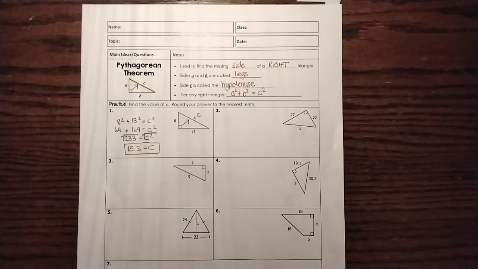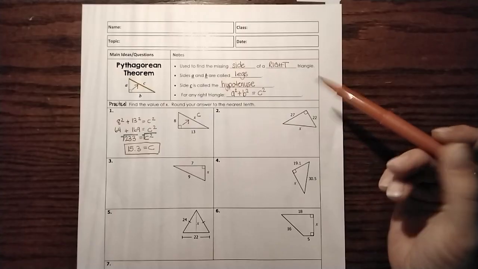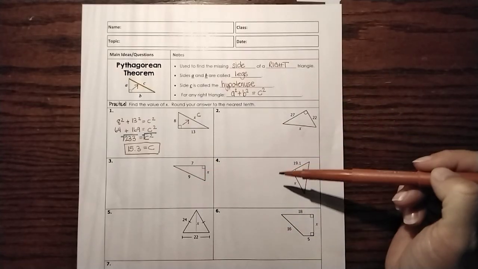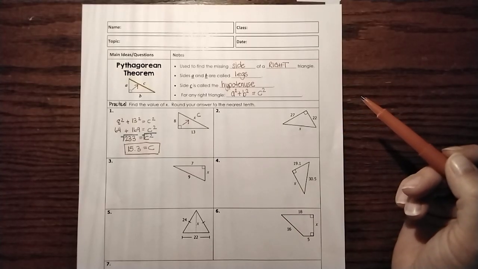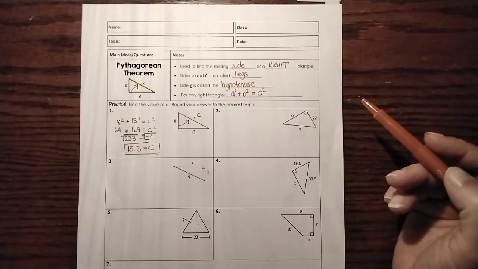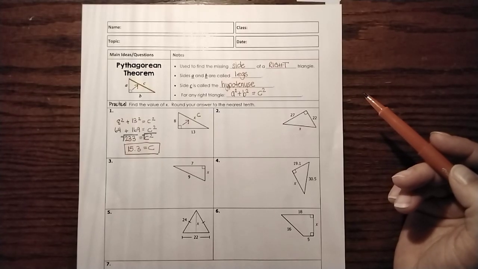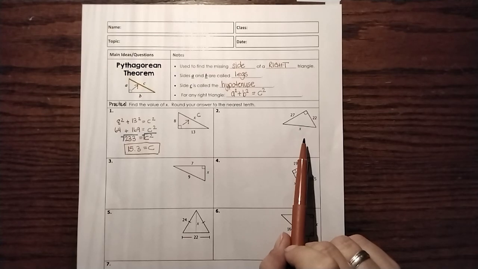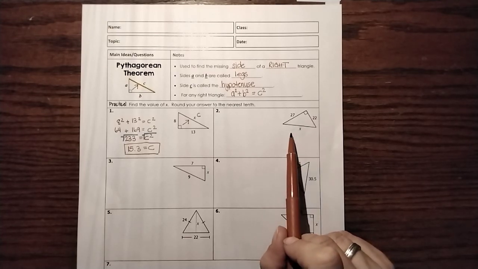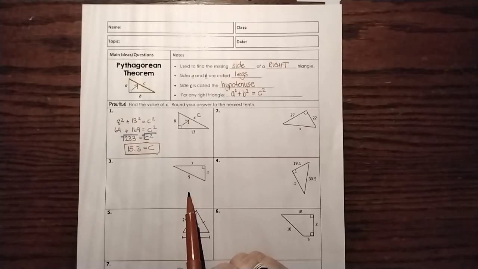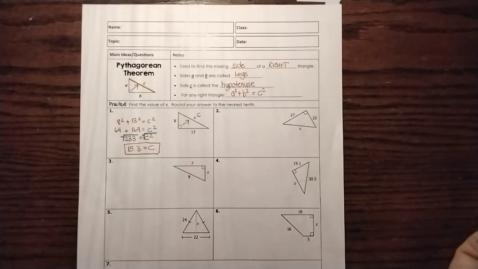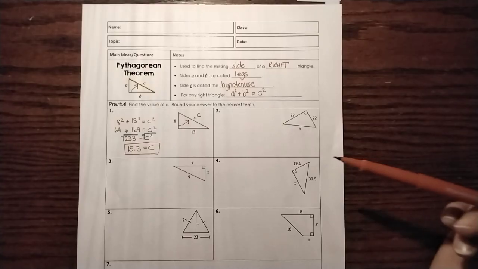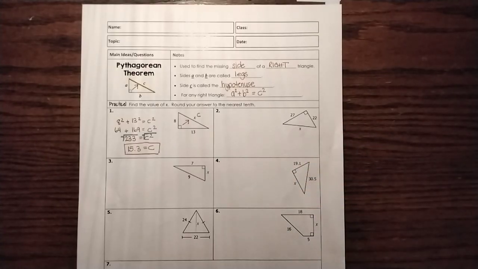That is really it. So those next 3 problems are very, very similar. You just have to pay attention on if you're looking for the hypotenuse or if you're looking for a leg. I can tell you that on number 2, you're looking for a hypotenuse, and on number 3, you're looking for a leg. Try to figure out number 4. Pause the video and then come back to it and check your answers.